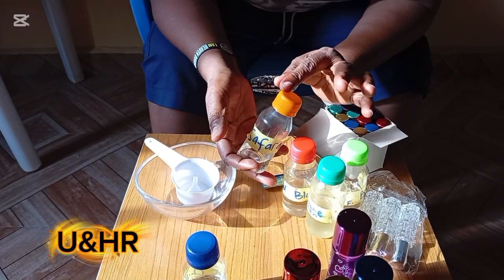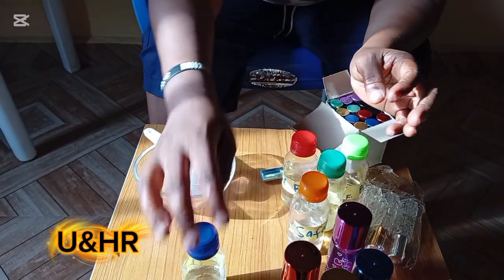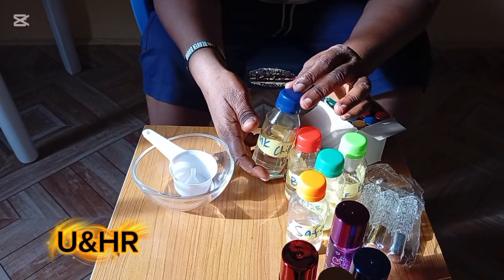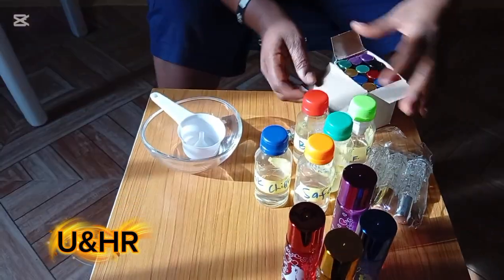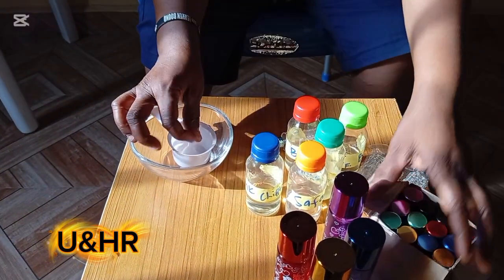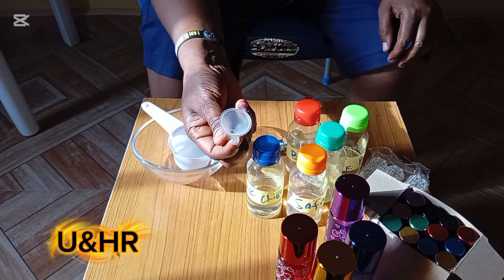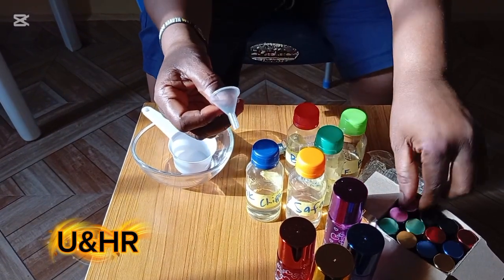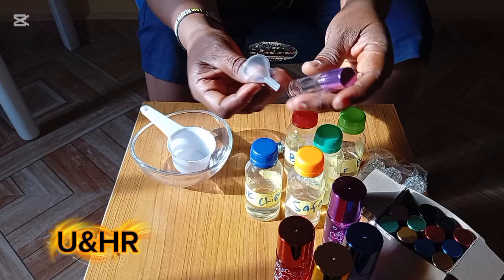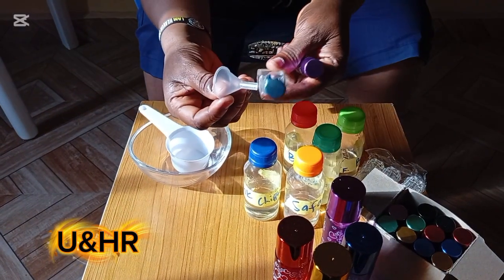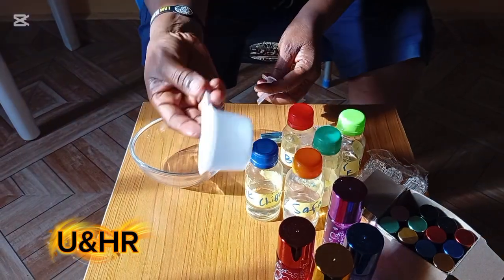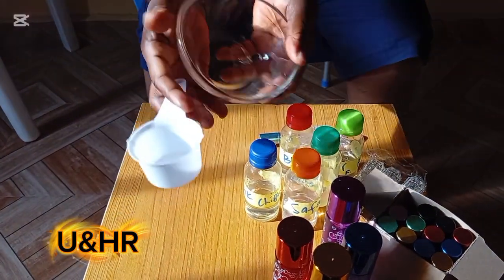I said it in my other video, you can mix as many fragrances as possible from just 5. Like I have 5 here. I'm going to list all the fragrances I use in the description below. Look at this tiny funnel, it's very helpful, so you can easily use it for these small bottles because the mouth is very tiny, to avoid wastage.